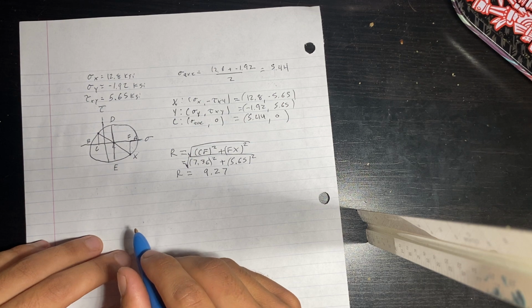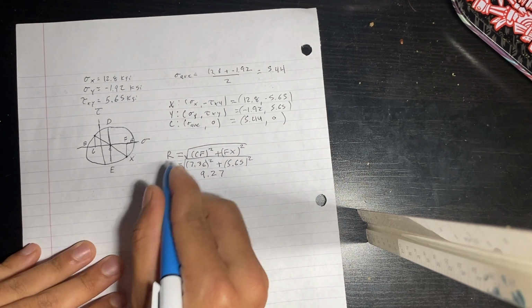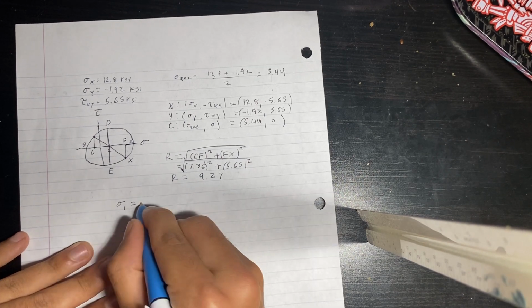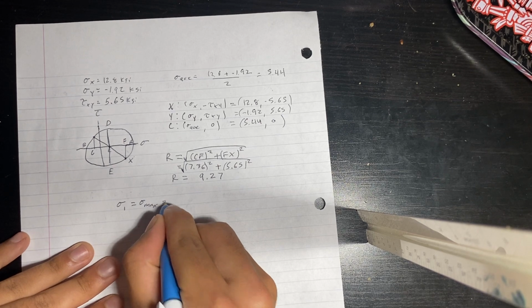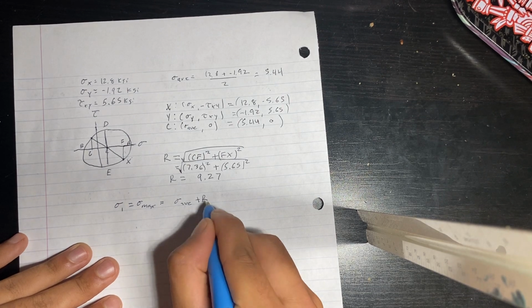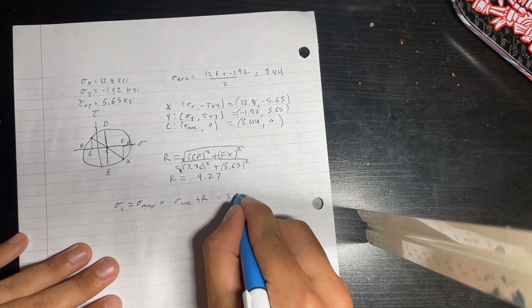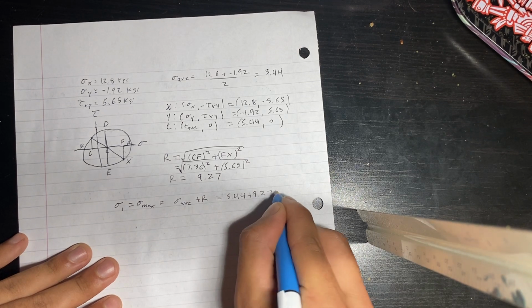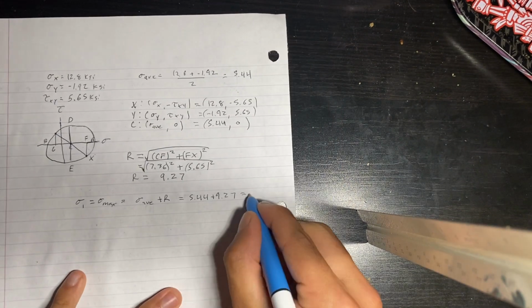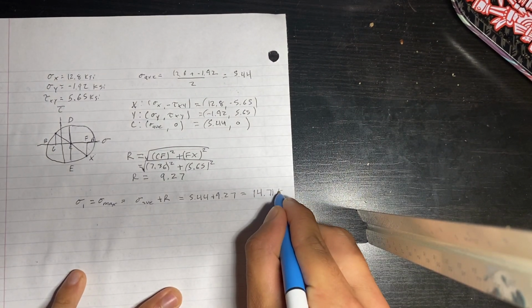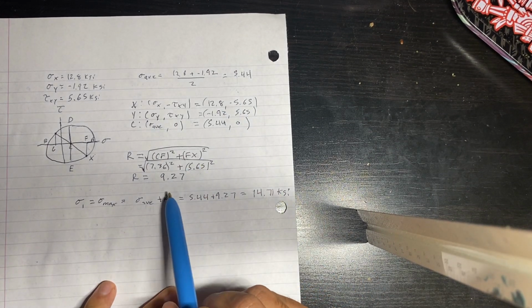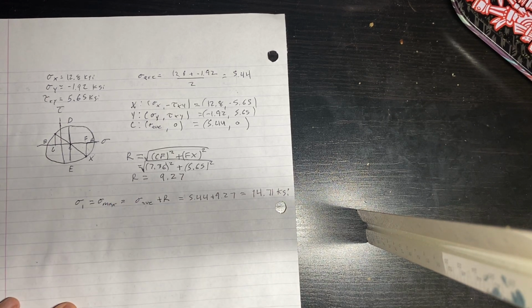Alrighty, so now we're going to solve. This is our max normal stress, which is the average plus the radius, which is going to be 5.44 plus R. So this is our first answer in KSI, 14.17, just adding the average normal stress with the radius from our Mohr circle.